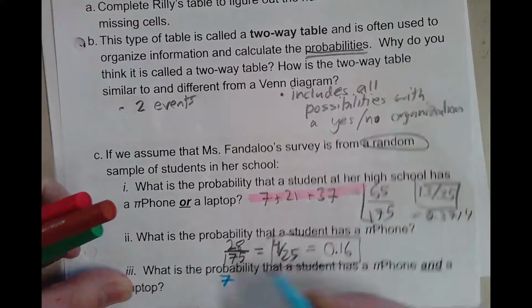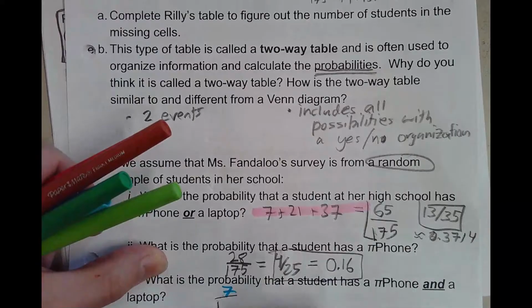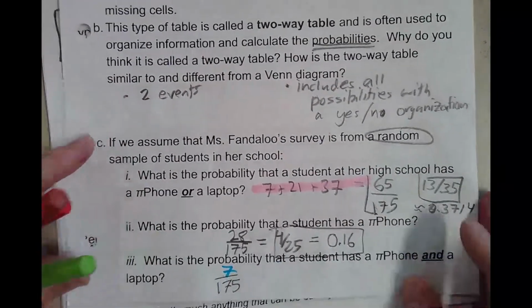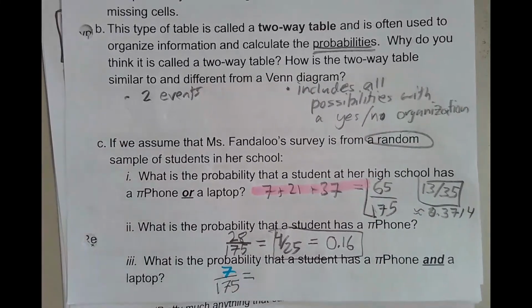There are 7 out of how many people? Yeah, 7 out of 175. So the random chance of choosing somebody out of the 175 people who has both an iPhone and a laptop is 7 out of 175.